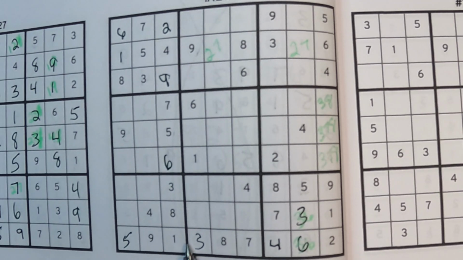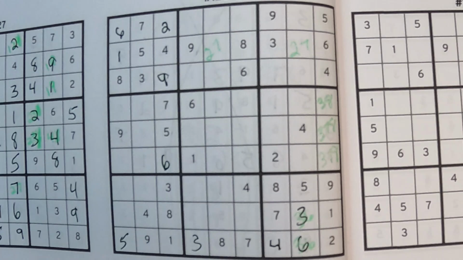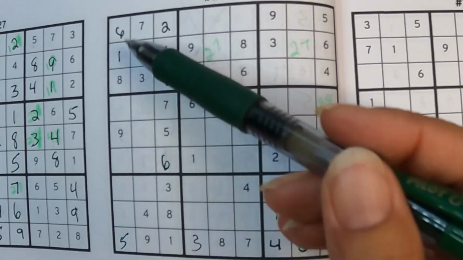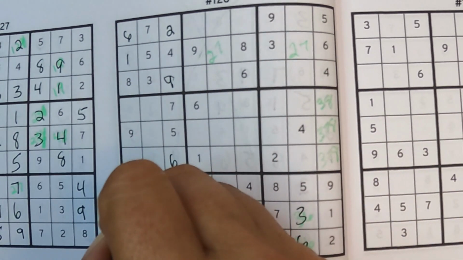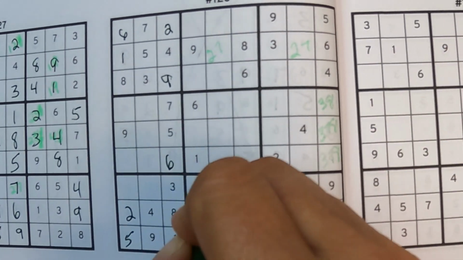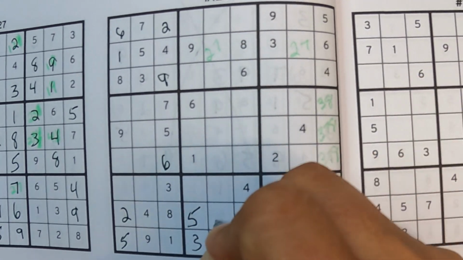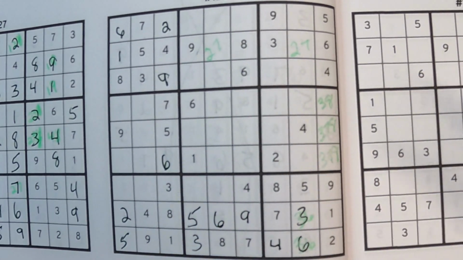For this row, we're missing 2, 5, 6, and 9. We've got 5, 6, and 9 here, so this is our 2. 6 and 9 here, so this is our 5. 6 here, so 9, 6.